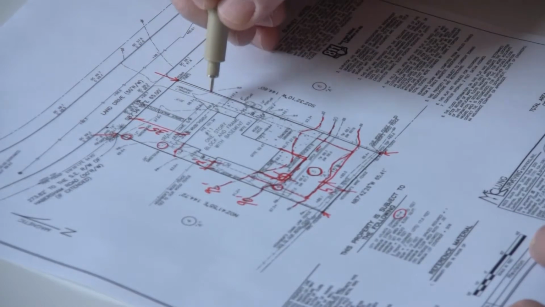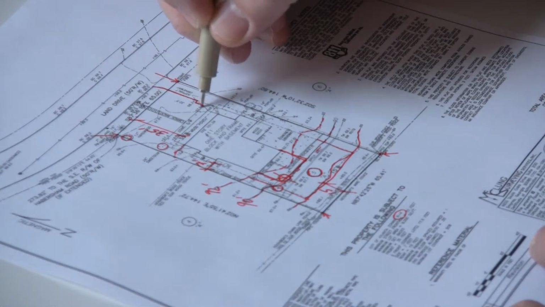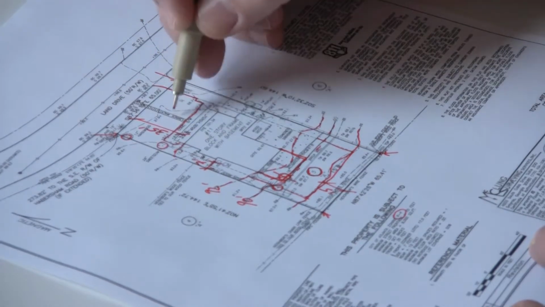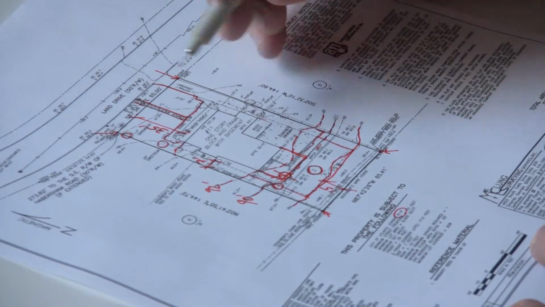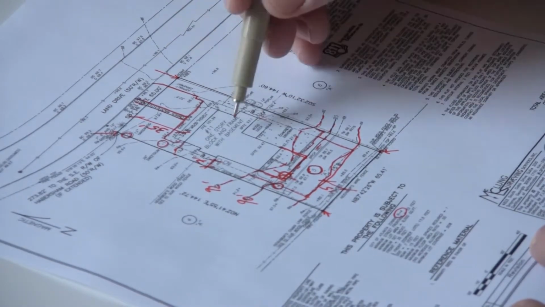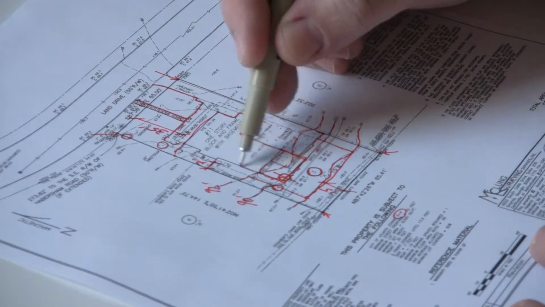Another thing you want to make sure is included is all your hardscape. Right now there's a concrete drive and a concrete sidewalk on this piece of property. The driveway comes down and turns and goes a little bit up under here. So all that hardscape is identified. The building, the house, is identified right here. You can see this large outline.